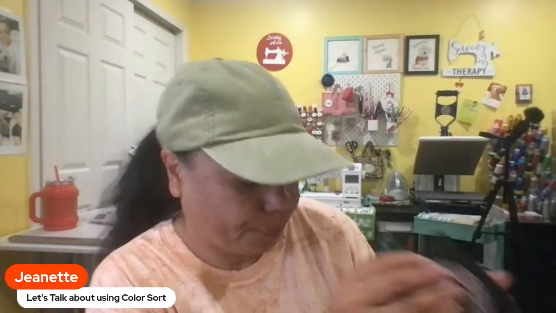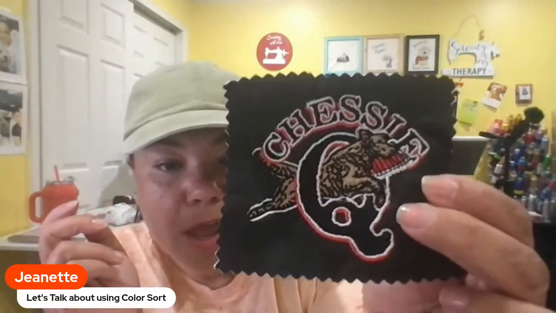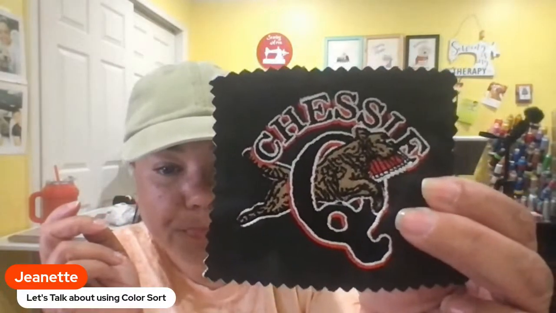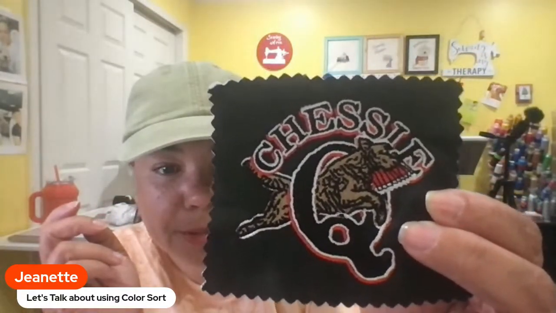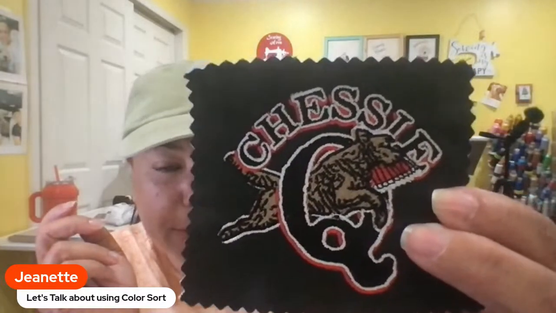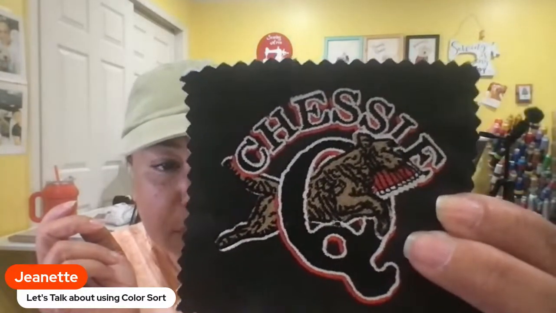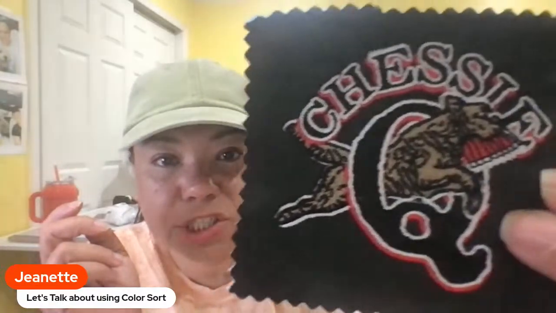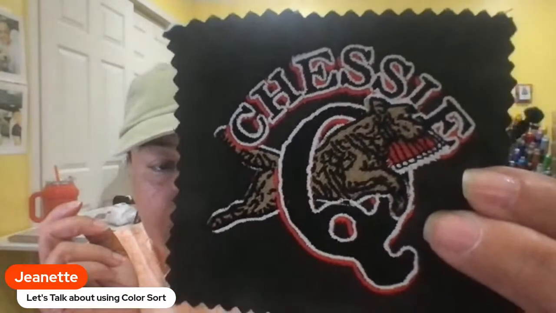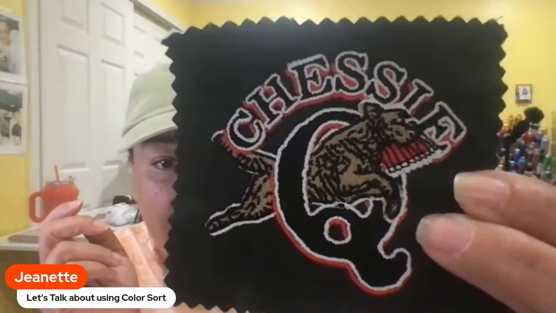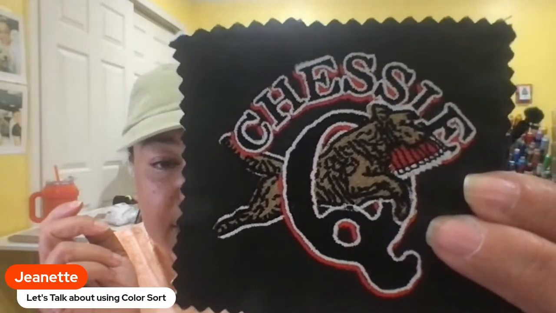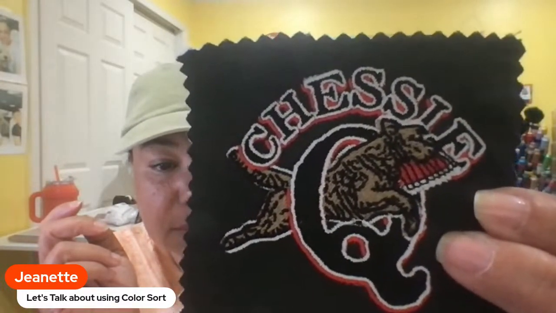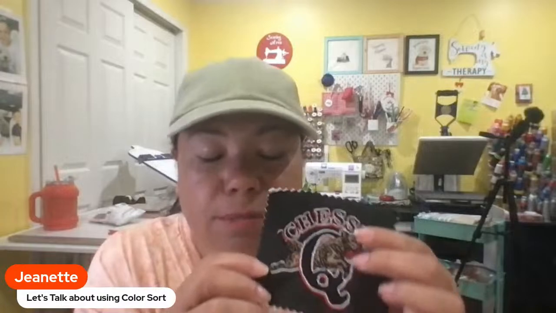Bingo. No. Take a look at it real good. Look at the colors. Look at how it's stitched out. I'm going to try to put it as close to the camera as possible, and I want you guys to see that. Now, would I color sort this? No. Why? Let me show you why.